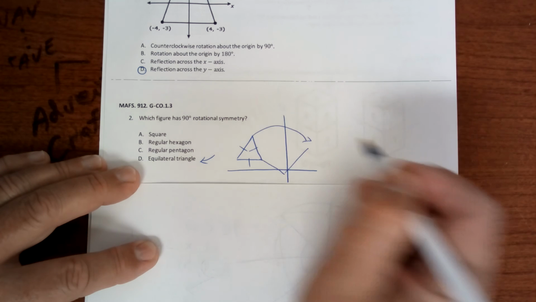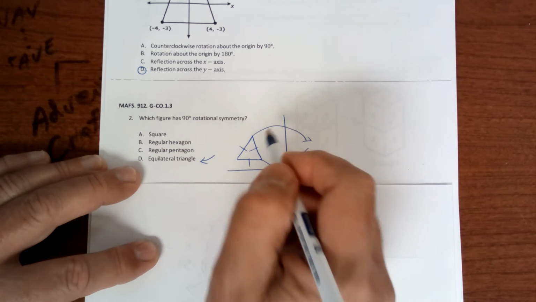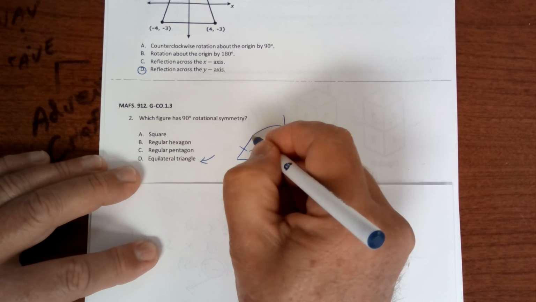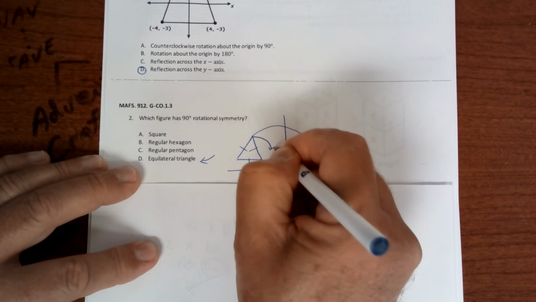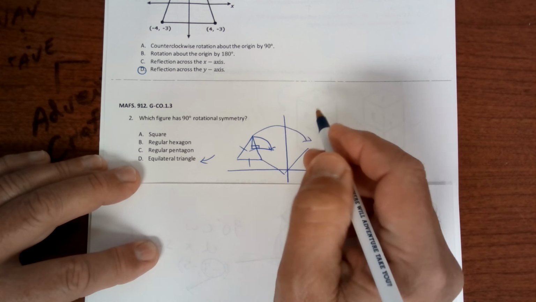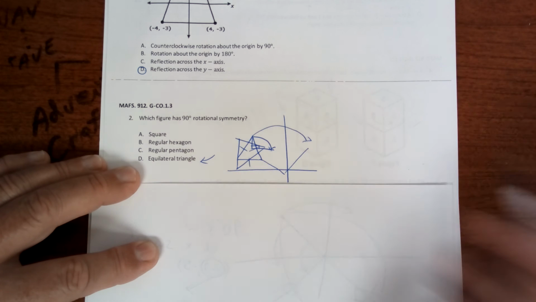And let me back up on this. 90 degrees is going to put this point like this. So when you rotate it only 90 degrees, it's going to look something like that. That one's not going to work.